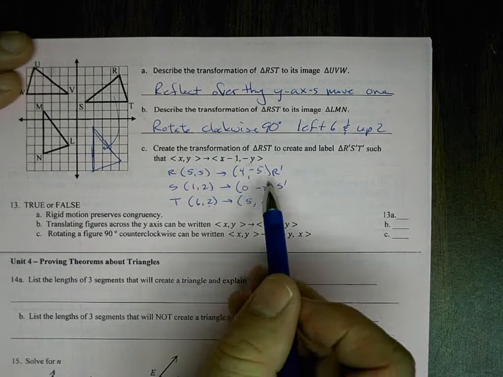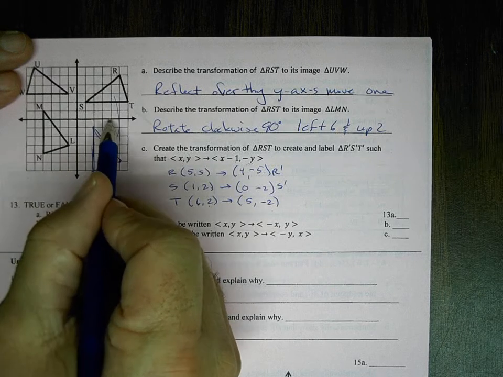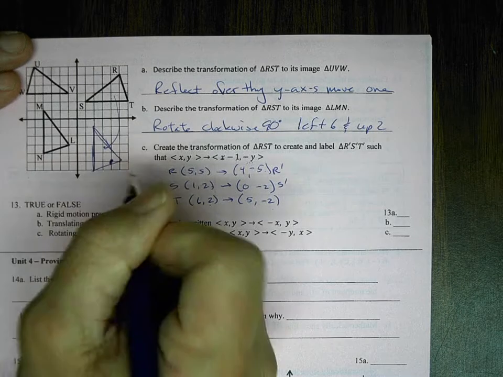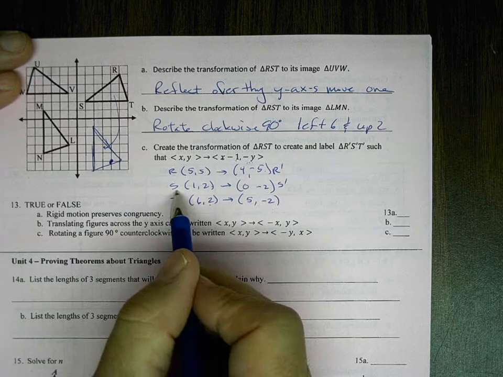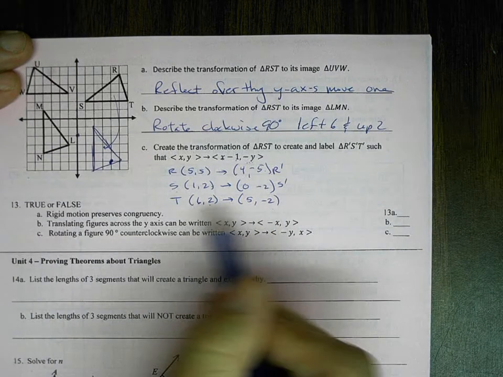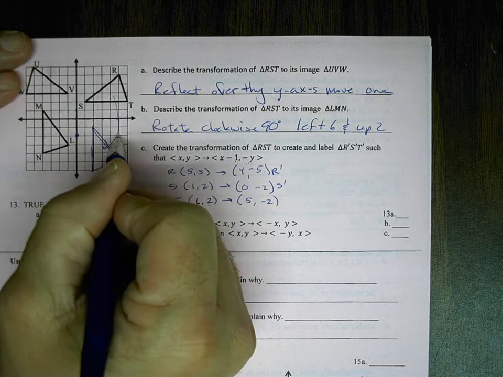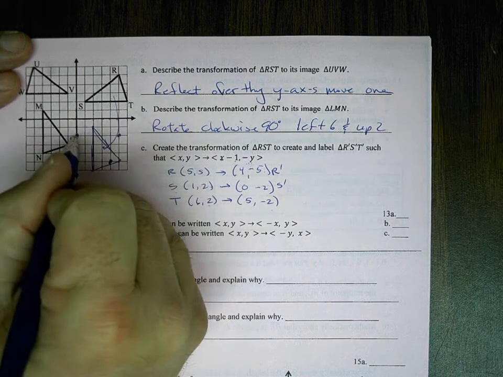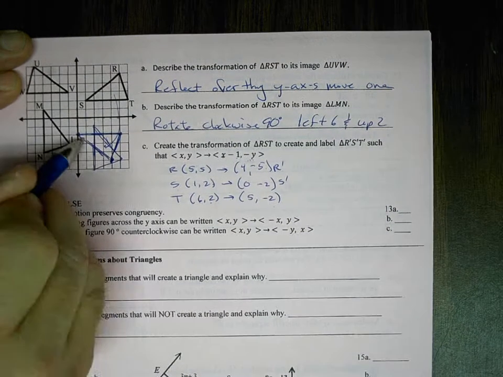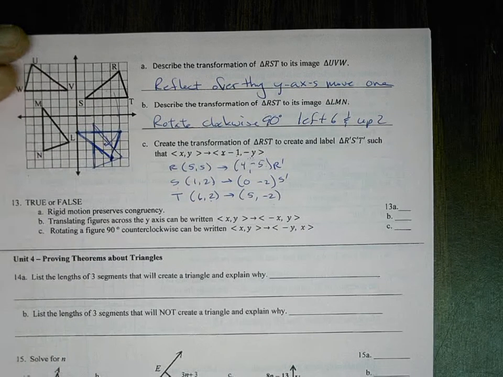So if we were to graph these real quick, it's going to get a little crowded in here. R prime is at 4, negative 1, 2, 3, 4, 5. I shouldn't have done that rotation. And then S prime is at 0, negative 2, which is right here. And T prime is at 5, 1, 2, 3, 4, 5, negative 2, which is right here. Hopefully you can see that. I made it a little messy. But that's what happens when you reflect RST over the x-axis and then move it 1 to the left.